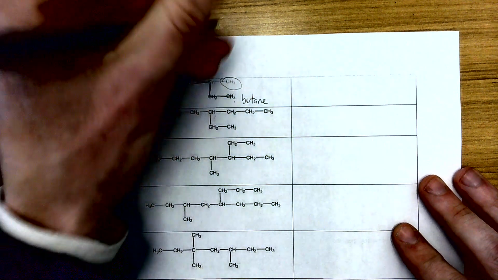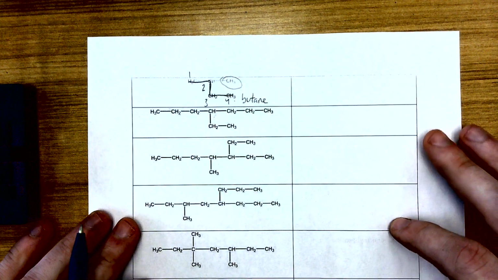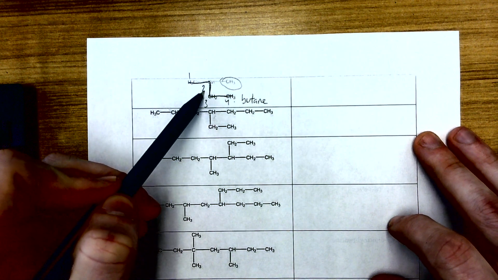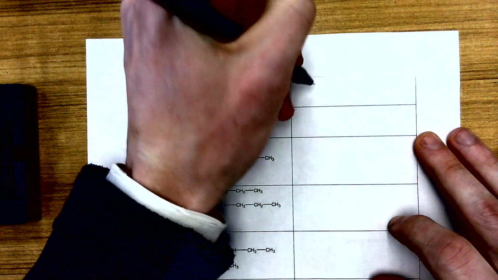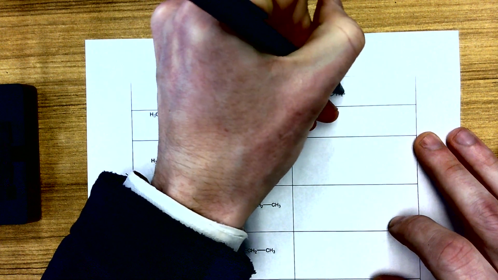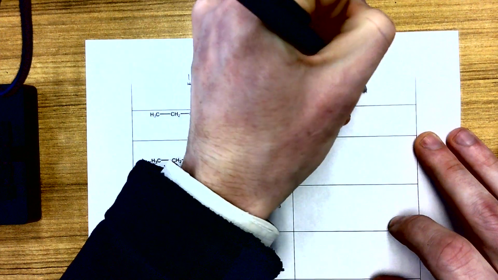And so we start here. And what's coming out of this 2? Well, 1 carbon, which is meth. So this is 2-methylbutane.